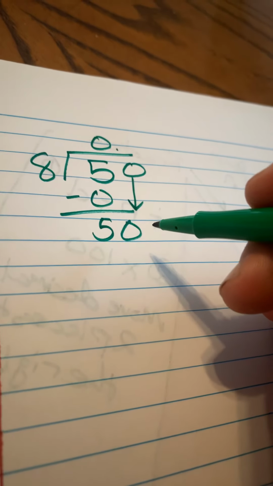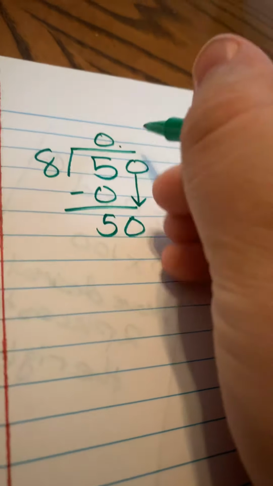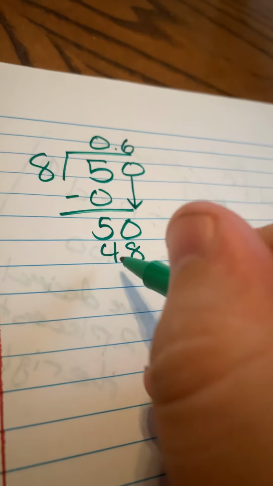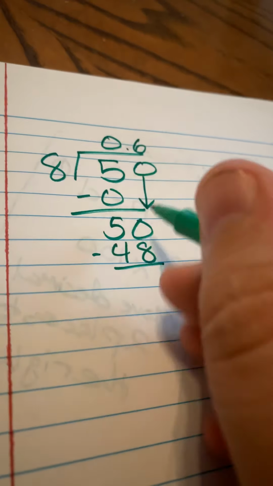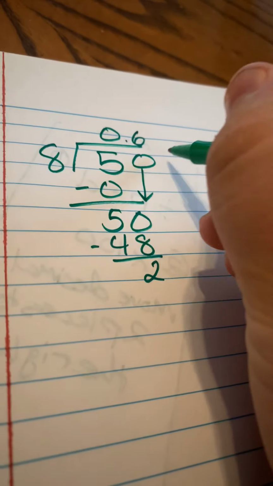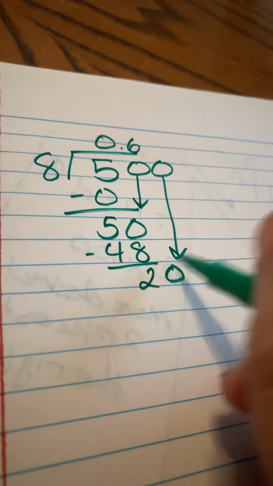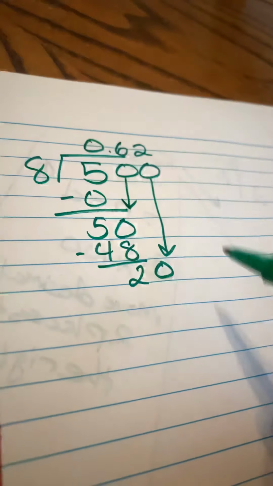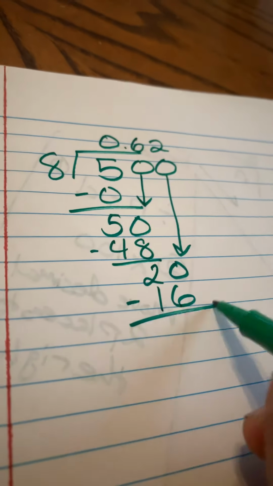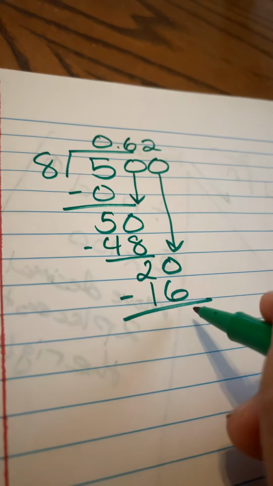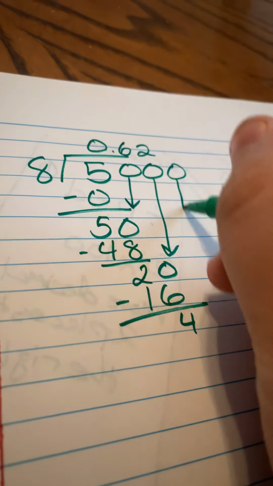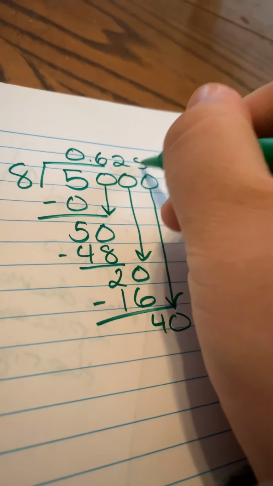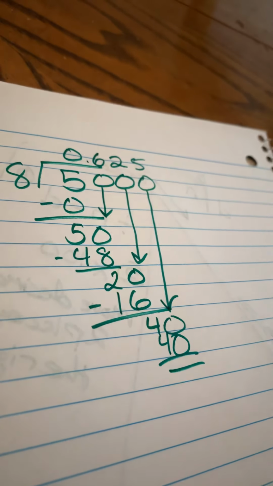Well, I know 8 times 7 is 56, and that's over, so I need to go back one. So it'll be 6. 6 times 8 is 48. Subtract it. 50 minus 48 is 2. Add in another 0, bring it down. 8 will go into 20 2 times. 2 times 8 is 16. Subtract. 20 minus 16 is 4. Add in another 0. 8 will go into 40. 5 times 8 is 40. And I'm done.